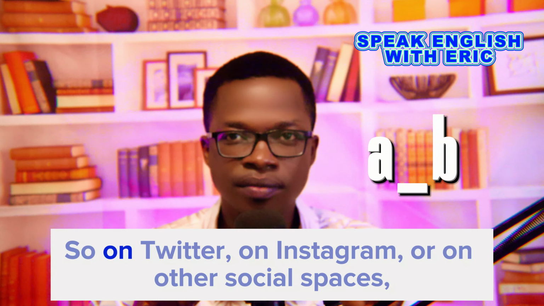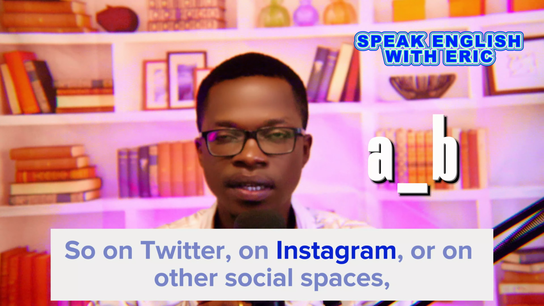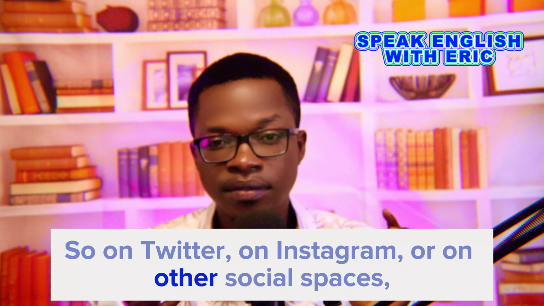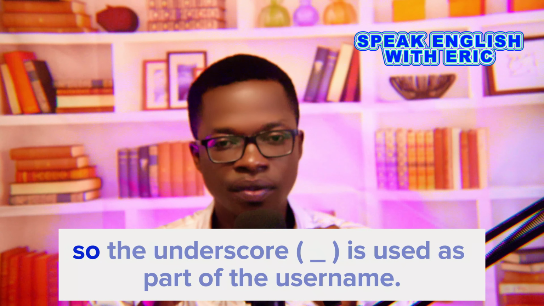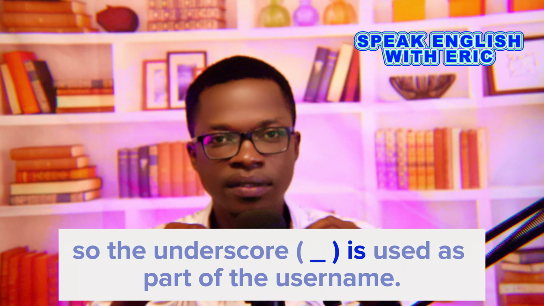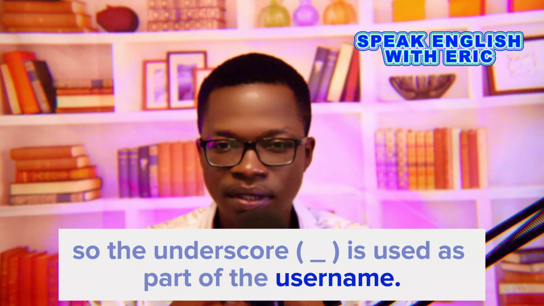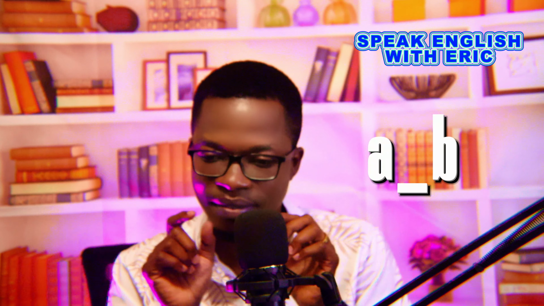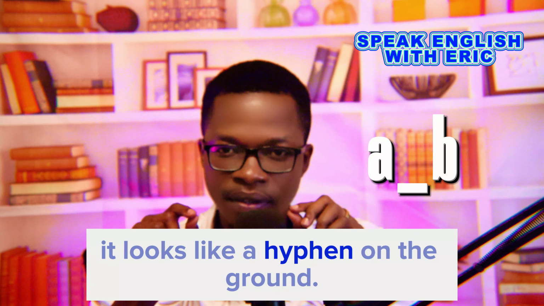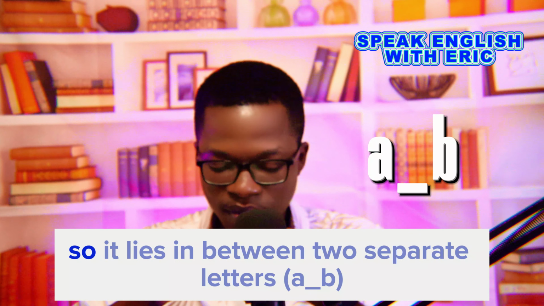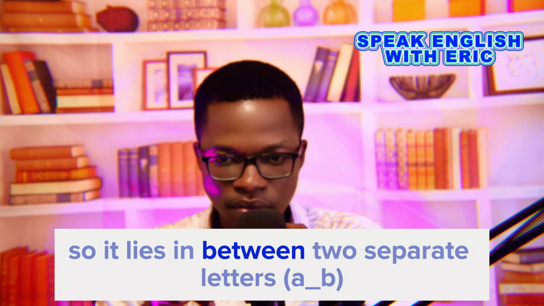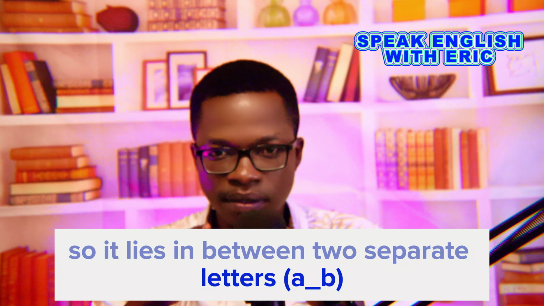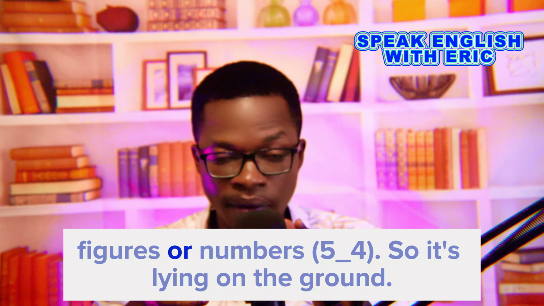On Twitter, on Instagram, on other social spaces, the underscore is used as part of the username. It looks like a hyphen on the ground. So it lies in between two separate letters or two separate figures or numbers.